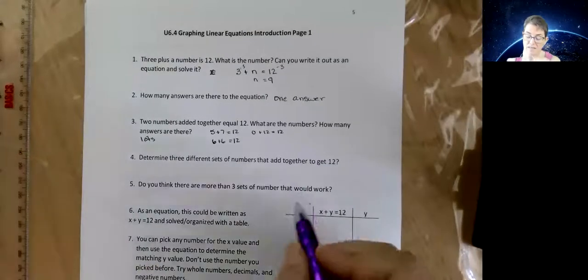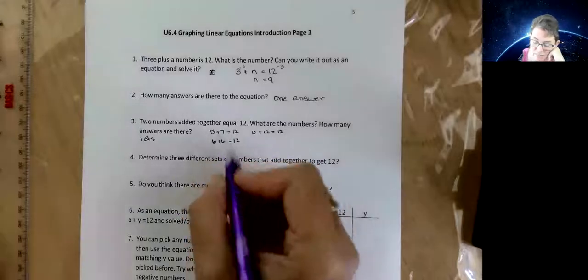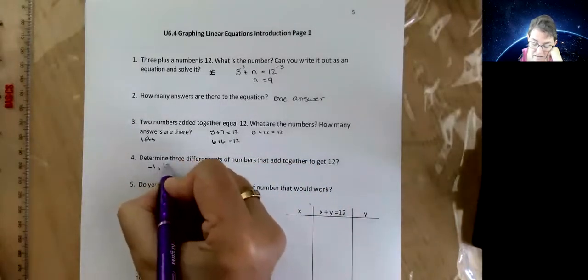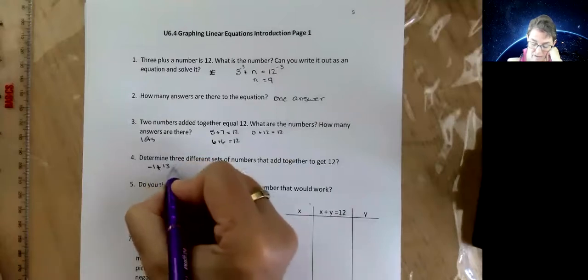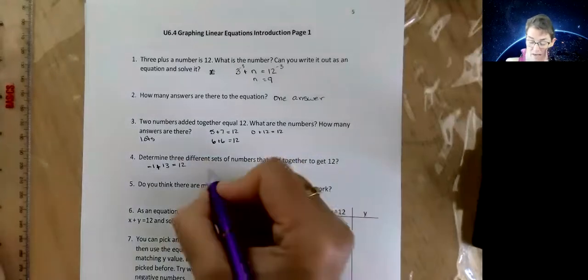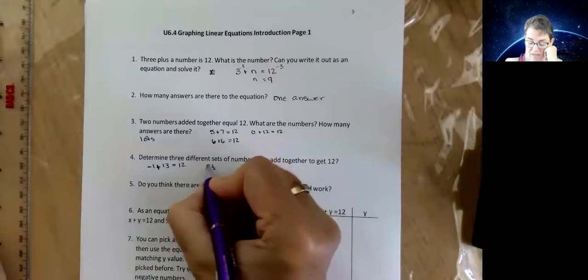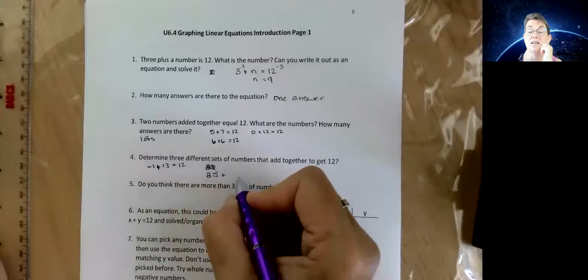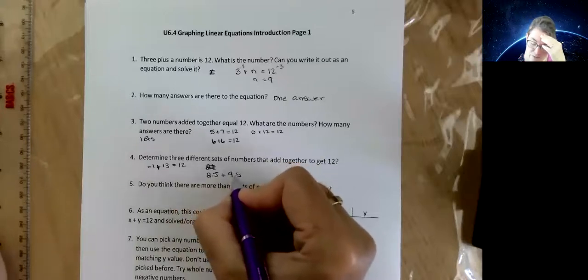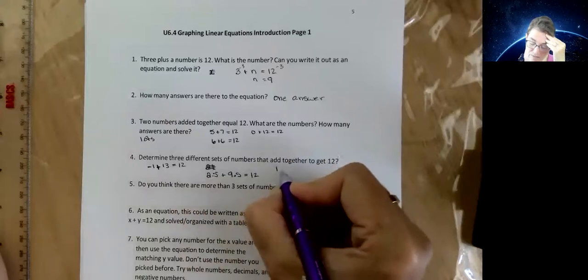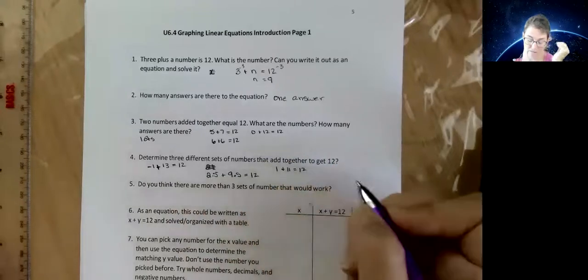Determine 3 different sets of numbers that add up to 12. Well, I gave you some there. You could use negatives if you want to. So negative 1 plus 13 is 12. How about 2.5 plus 9.5? That's 12. And 1 plus 11 is 12.